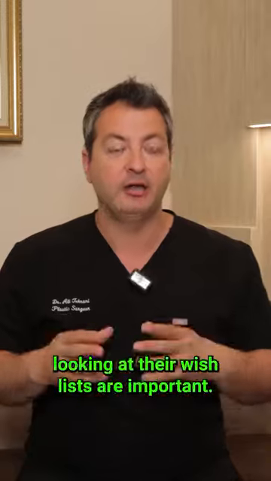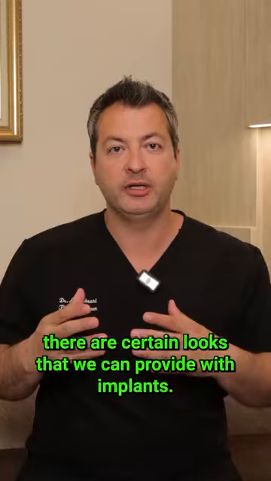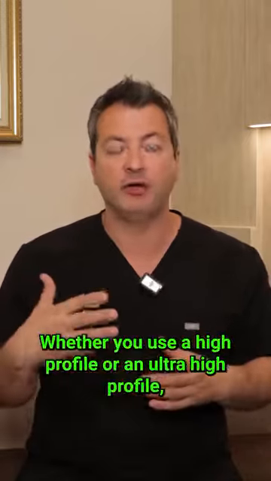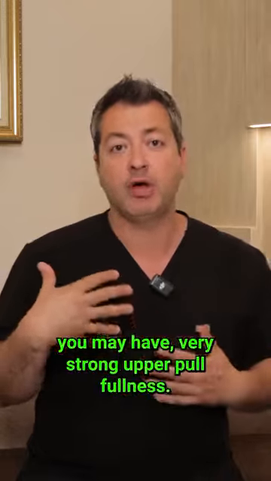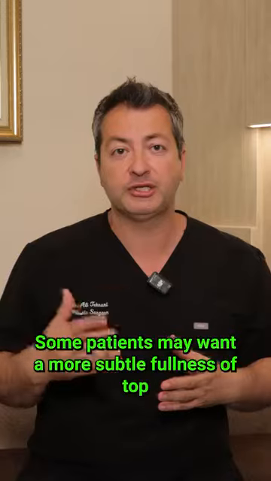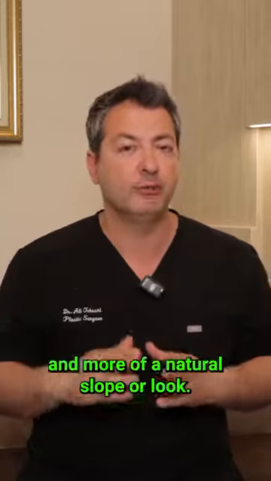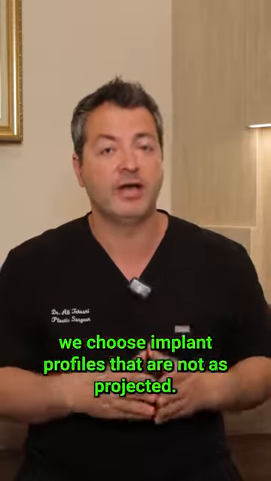The second component is really what the patient is looking for, and that's where communication with the patient, looking at their wish lists, is important. There are certain looks that we can provide with implants, whether you use a high profile or an ultra high profile. You may have very strong upper pole fullness. Some patients may want a more subtle fullness up top and more of a natural slope or look, and for those patients we choose implant profiles that are not as projected.